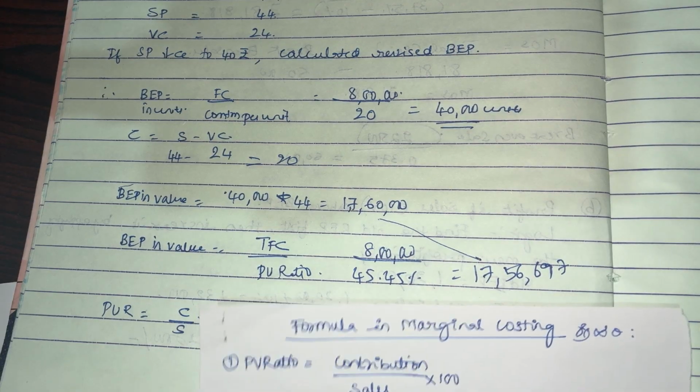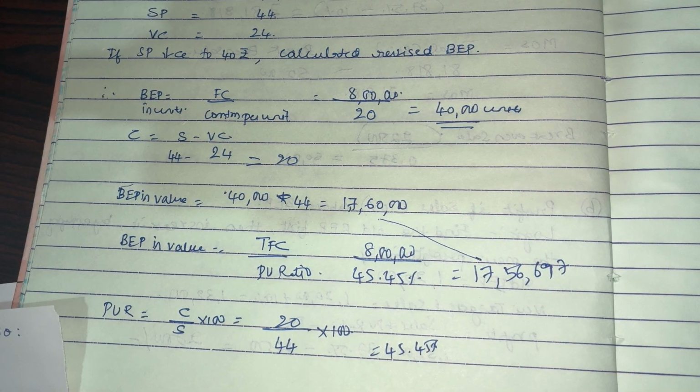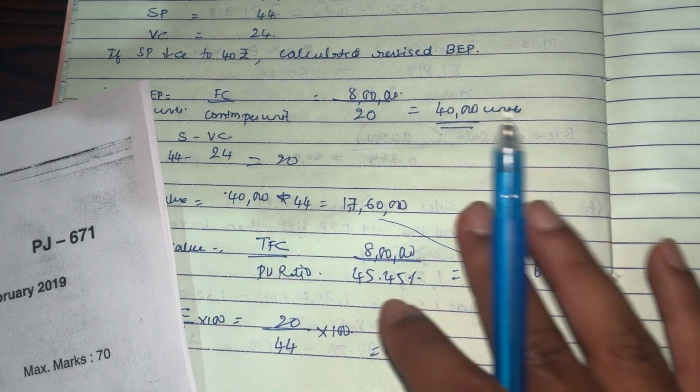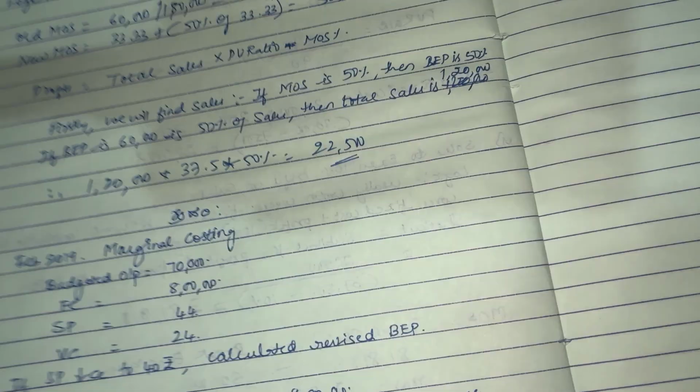Now the question is very simple. What is the question that they have asked? Sorry. If the selling price is reduced to 40 rupees per unit, calculate the revised BEP. So we will calculate it.